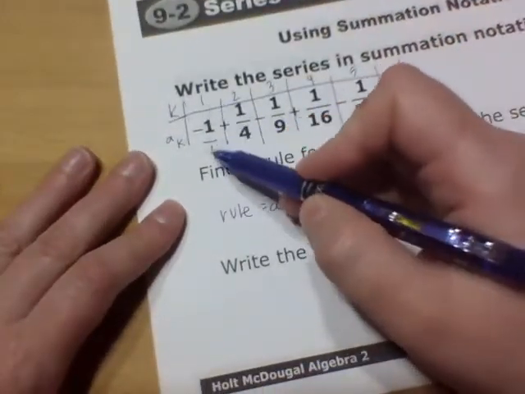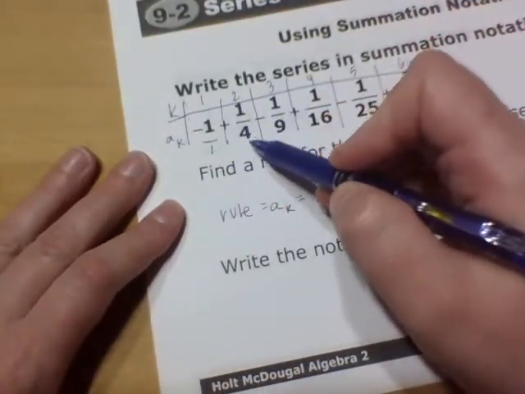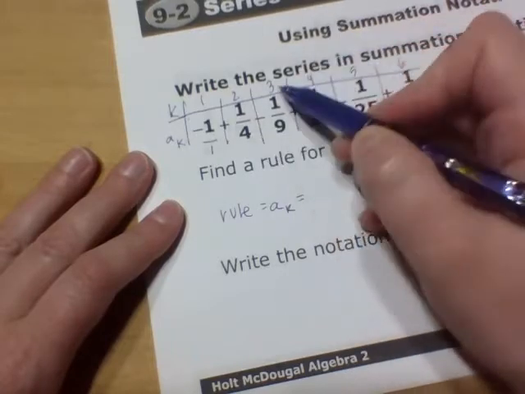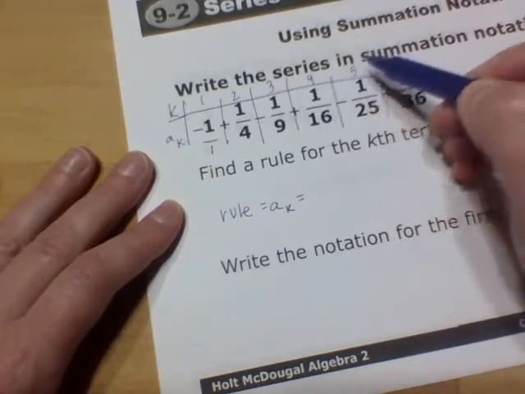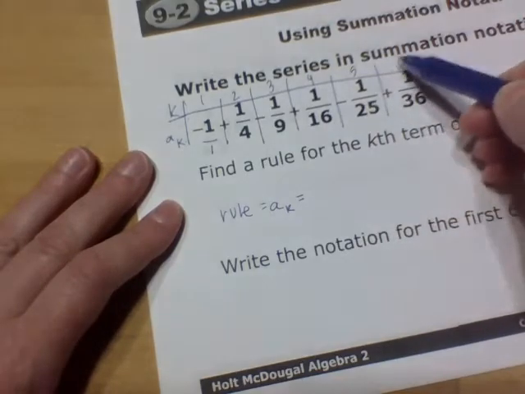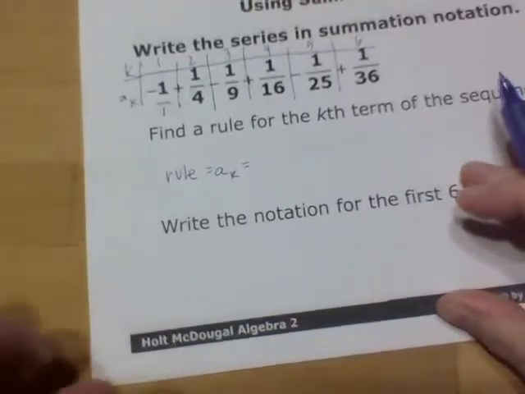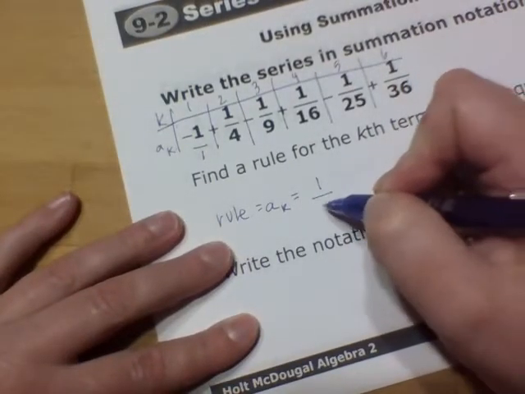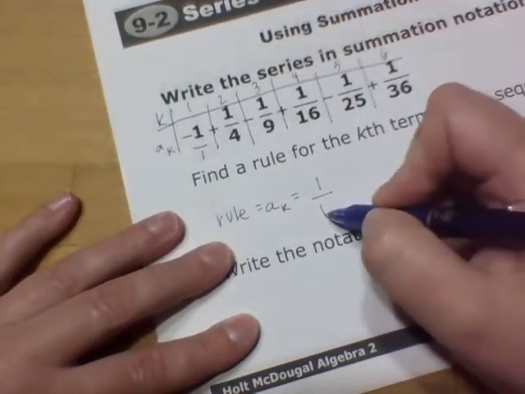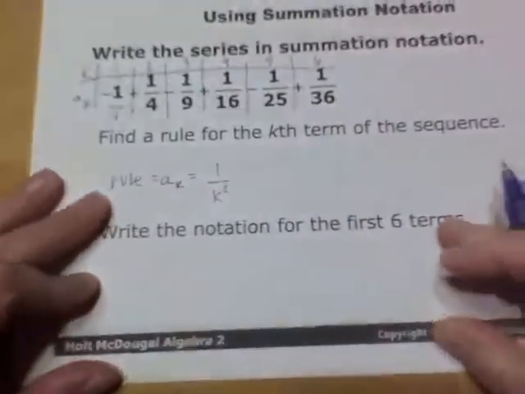this is actually 1 squared. Down here, the denominator is k squared. Over here, it's k squared to get 9, 4 squared is 16, 5 squared is 25, and so on. So in that case, we're saying you need to take 1 over the k value that we will square.